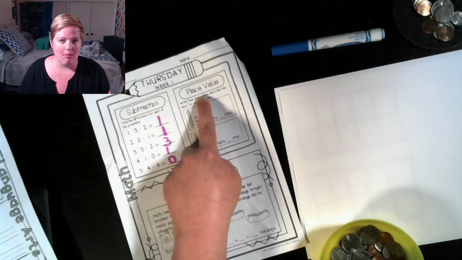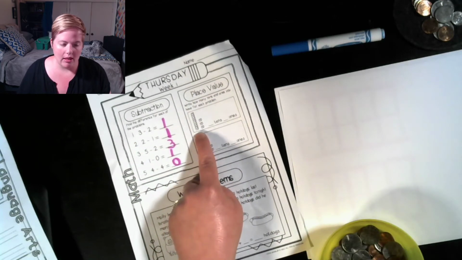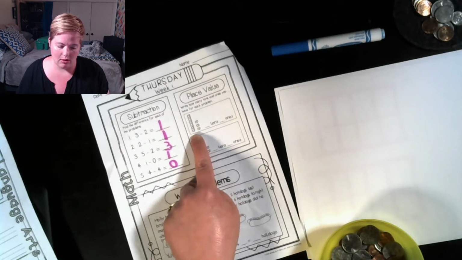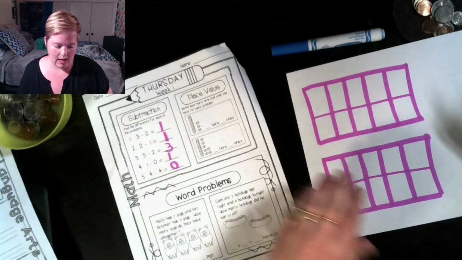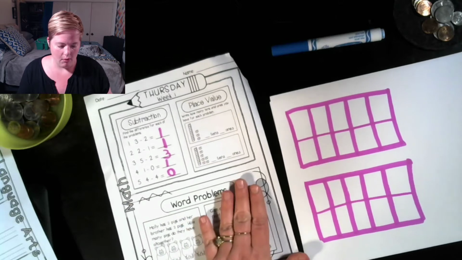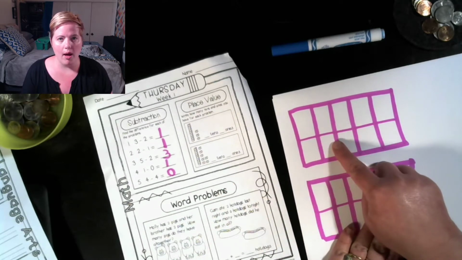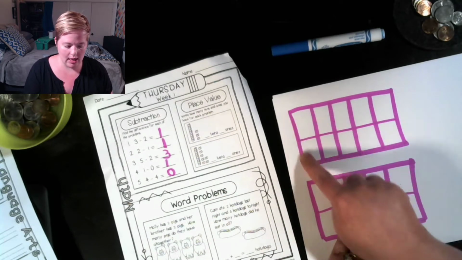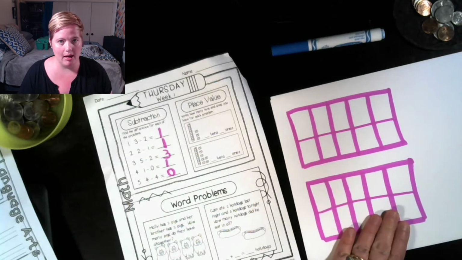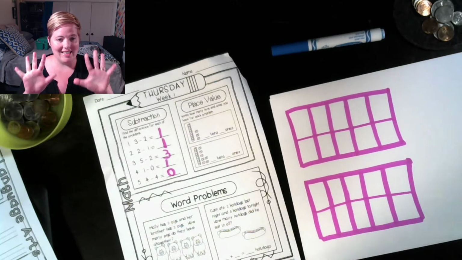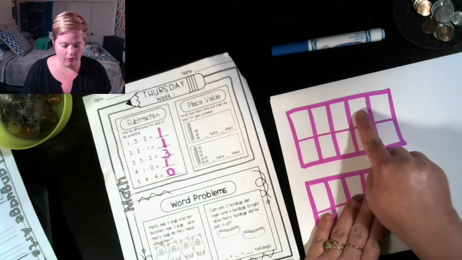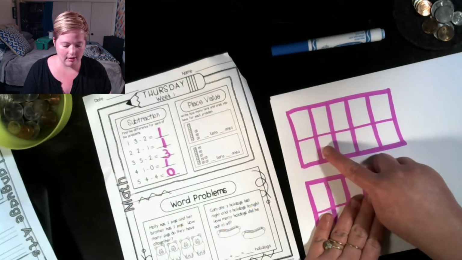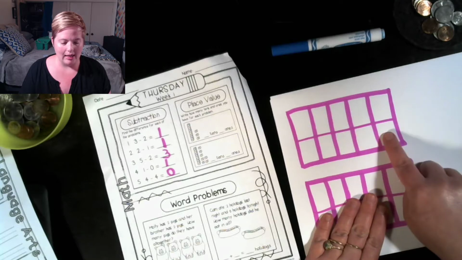Well, this is the same thing. Now, what could be confusing is that we didn't use cubes like this. We used tens frames. So if you remember, this is what a tens frame looks like. We had these grids on our whiteboard, and each tens frame has how many spots, everybody? That's right, 10. Let's count them together. 1, 2, 3, 4, 5, 6, 7, 8, 9, 10.